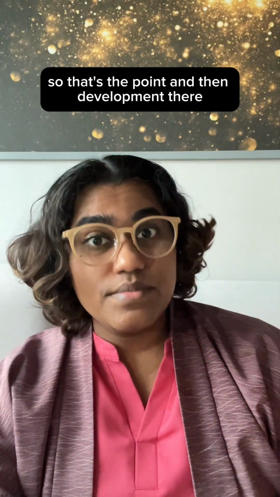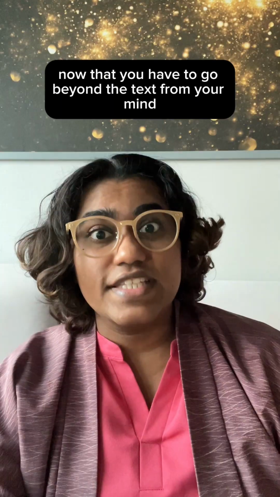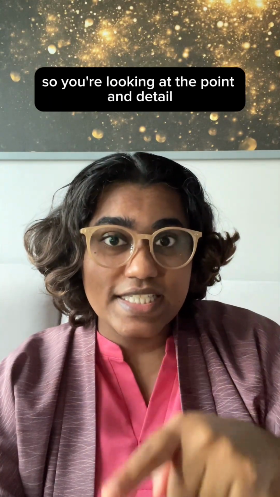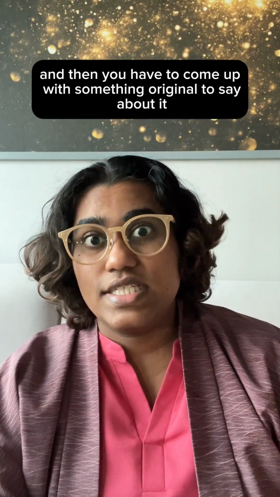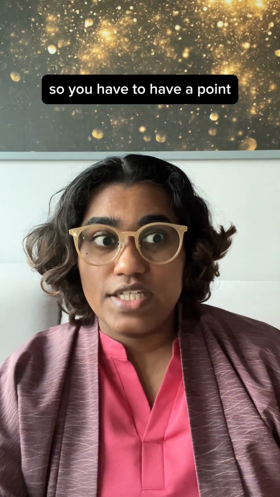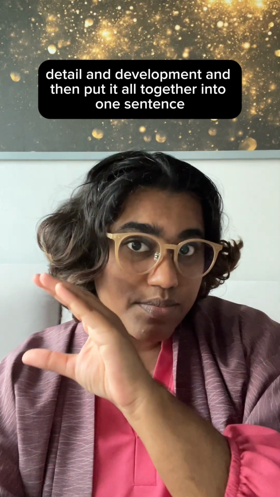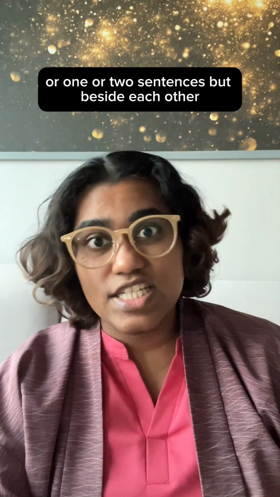And then development there, now you have to go beyond the text, from your mind. So you're looking at the point and detail, and then you have to come up with something original to say about it. So that's where your critical thinking skills are coming into play. So you have to have a point, detail, and development, and then put it all together into 1 or 2 sentences, but beside each other.